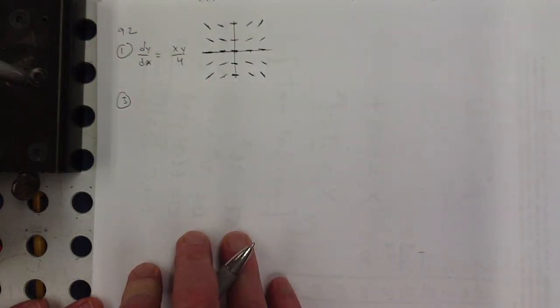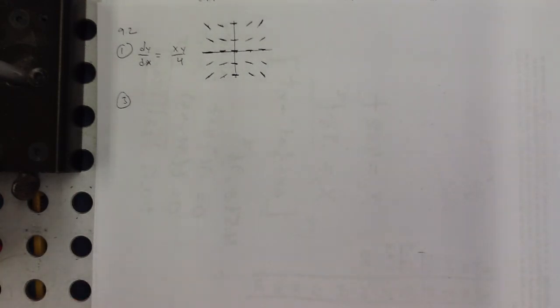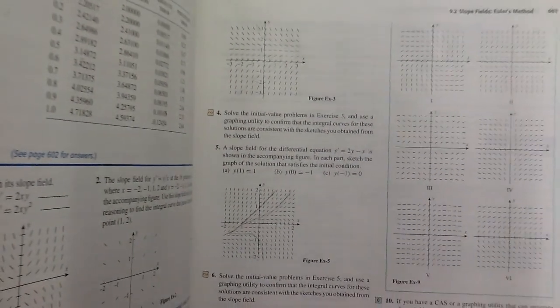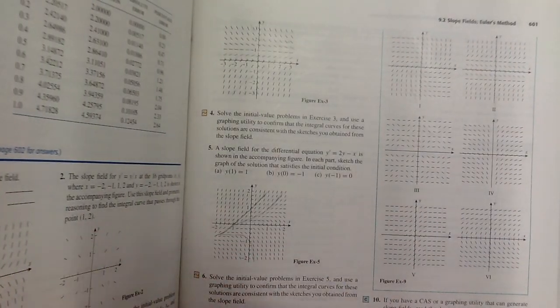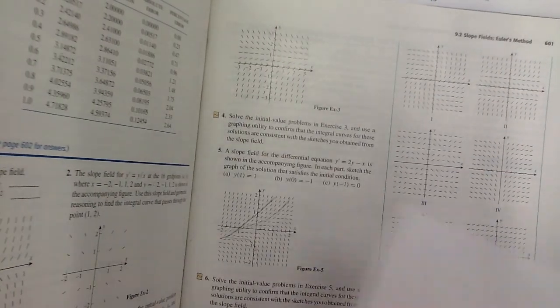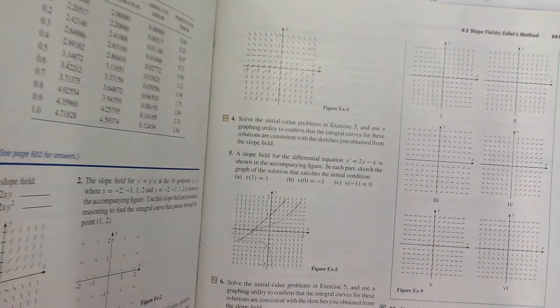Number 3, moving on. Number 3, we want to look at the slope field given here. And it looks like I have somebody's book who thought that it was appropriate to draw in their calculus book. Whoever had this book last. That is not generally a good idea to draw in your calculus book. You could trace, though, so maybe we'll do that.